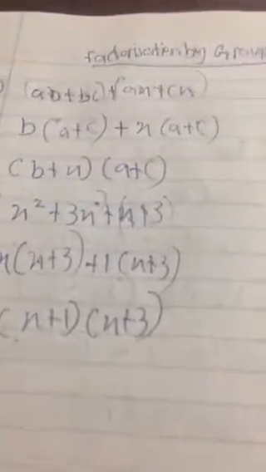Now you have to practice much more to master this ability.